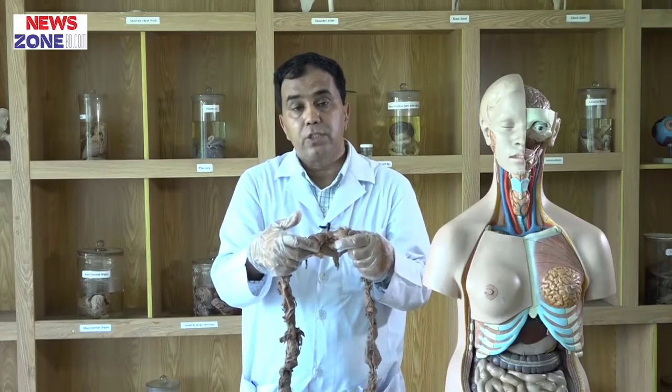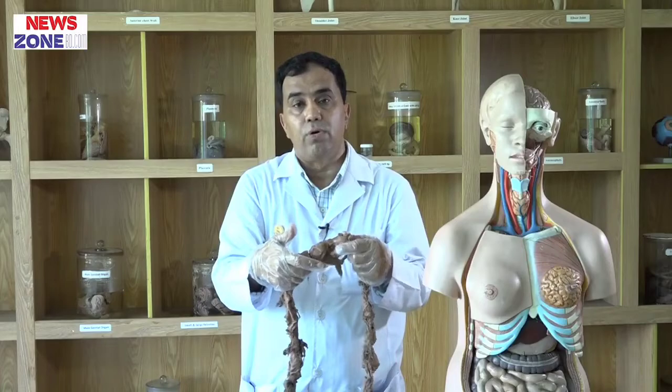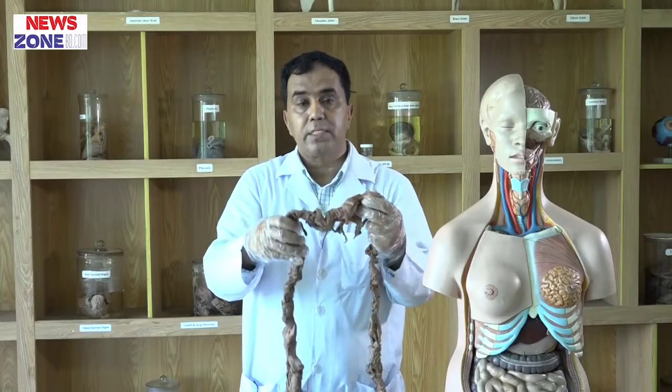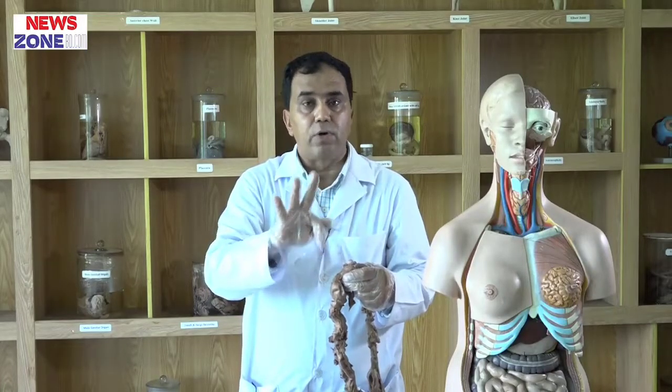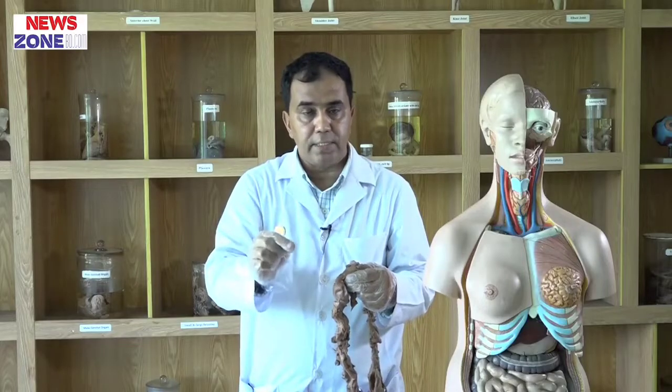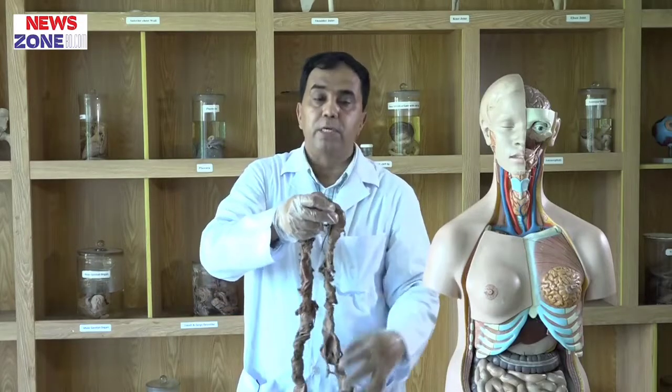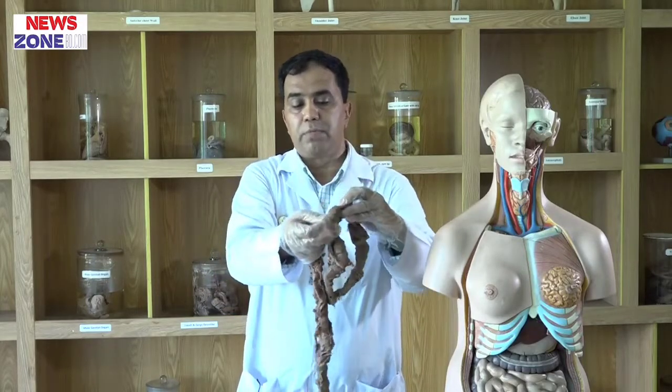Mesentery attached to the large intestine is called mesocolon. In the large intestine, there are 3 parts containing mesentery: mesoappendix, transverse mesocolon, and sigmoid mesocolon.